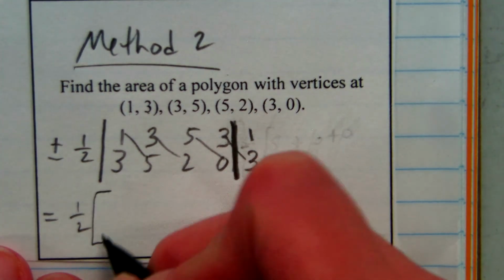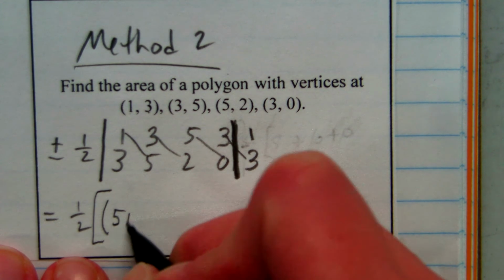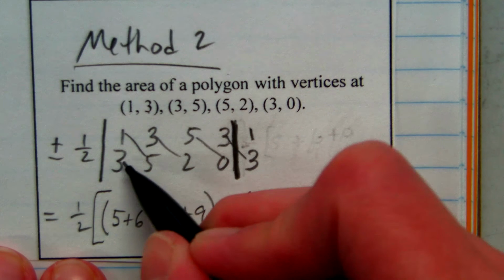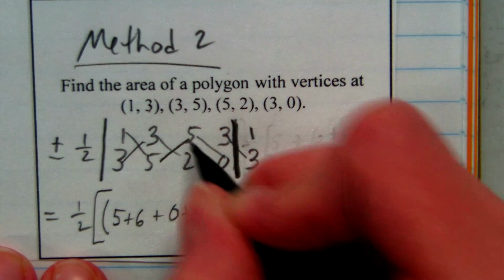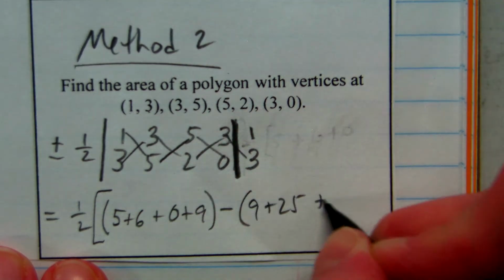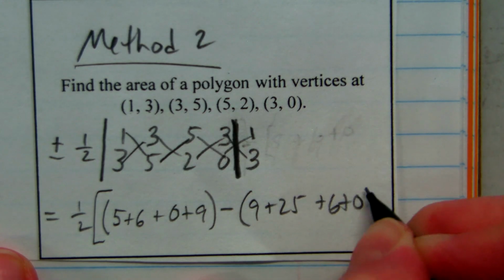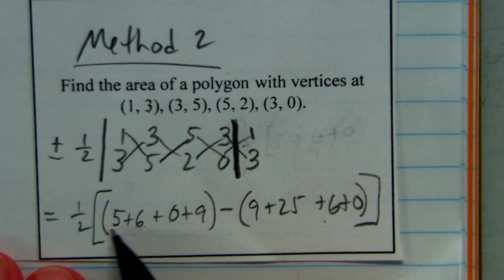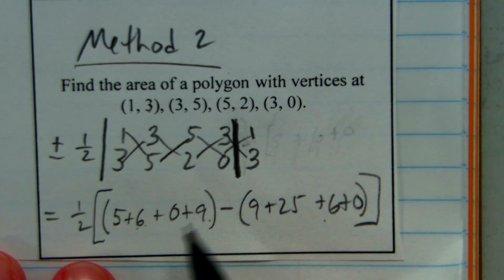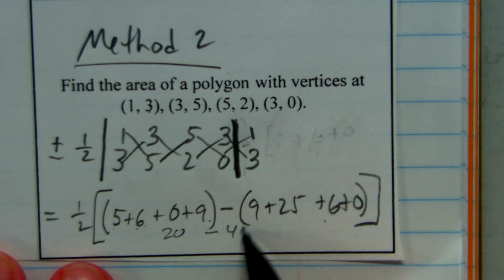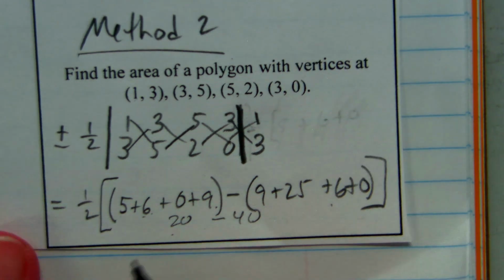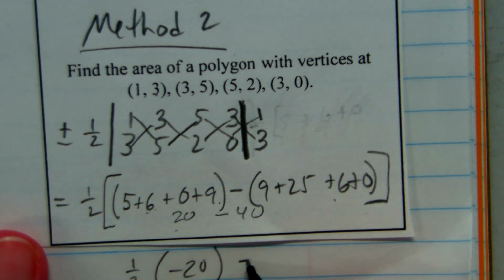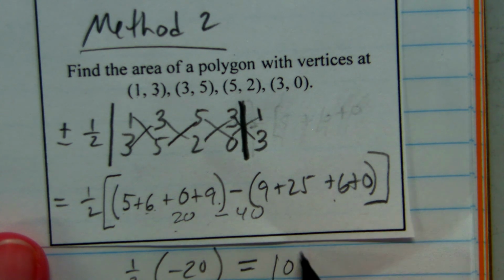So we're going to do 1/2 of, so 5 plus 6 plus 0 plus 9 minus, and then if we go this way, it would be 9 plus 25 plus 6 plus 0. So if I do what's inside here, this comes out 20. And the other one comes out 40. So 20 minus 40 is negative 20. So you have half of negative 20. We change it to positive. We end up with an area of 10.